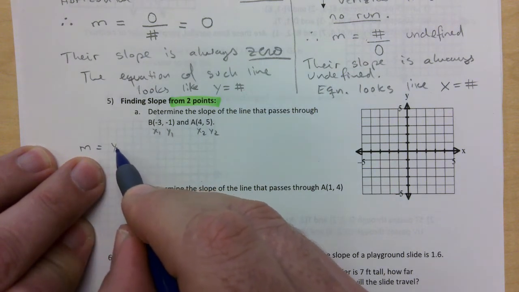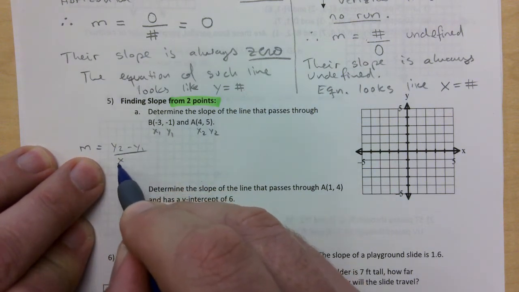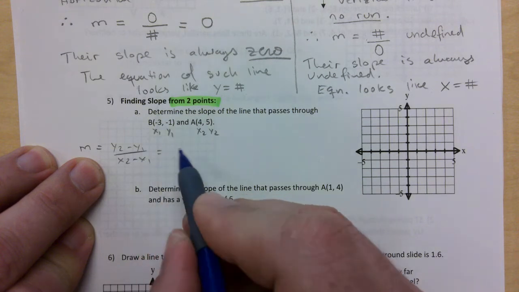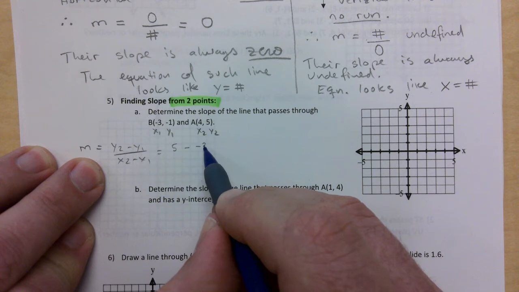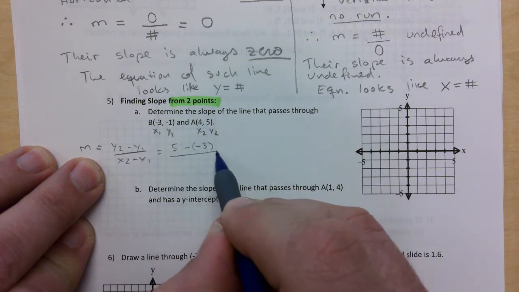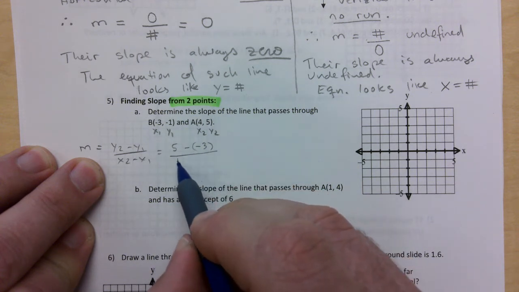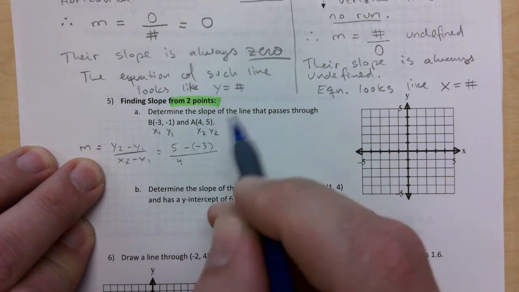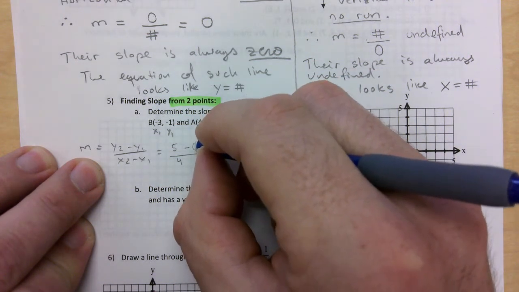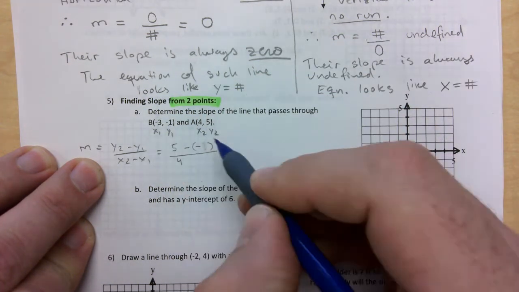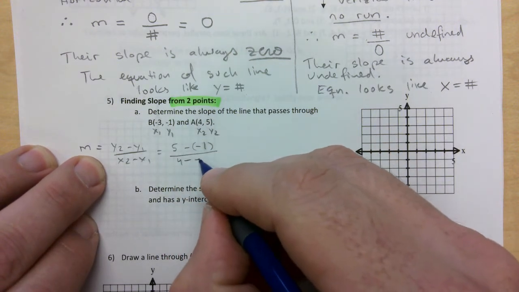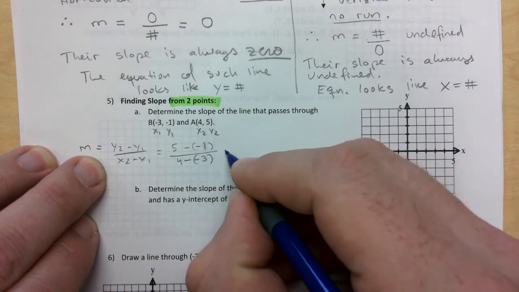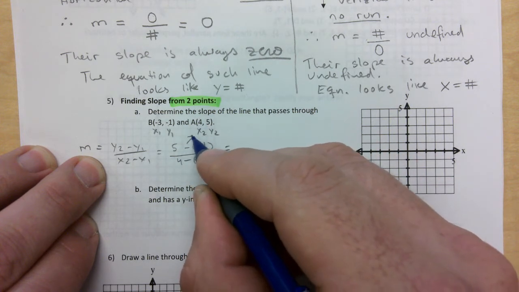So we go y2 minus y1 over x2 minus x1, and that'd be 5 minus -3... There it is again. And then it's 4, oh wait, this is -1. y2 minus y1, x2 minus x1. This turns positive.